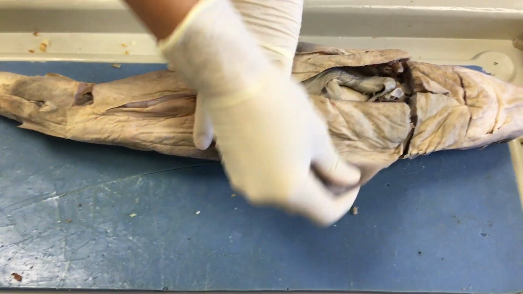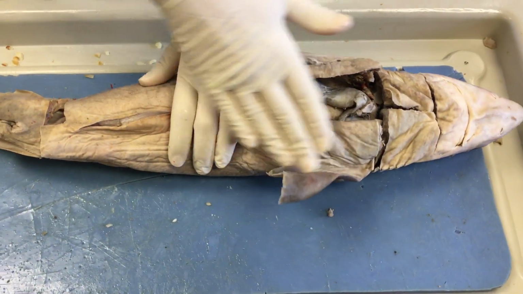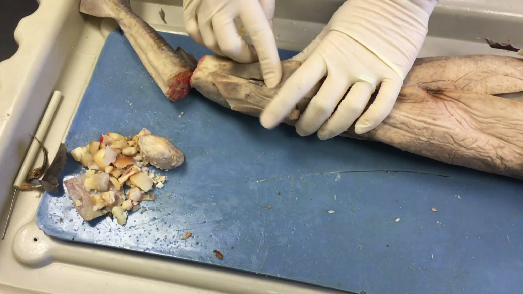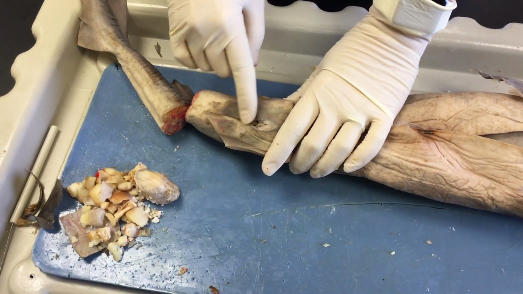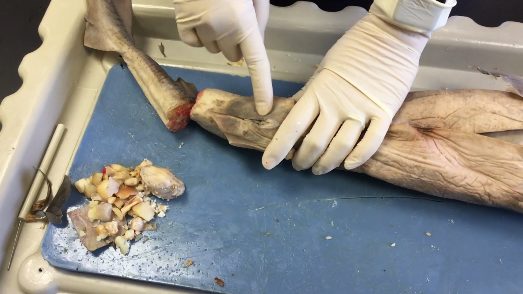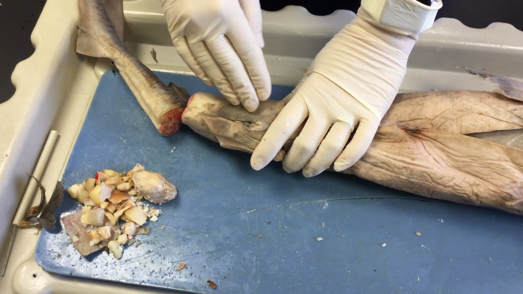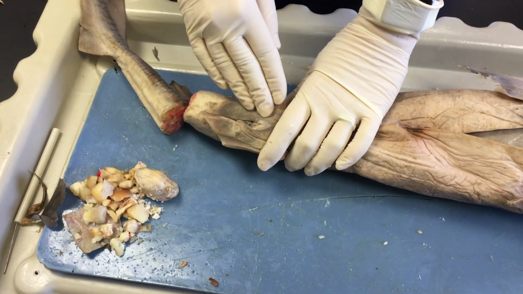Continuing down, again, we pass the pectoral fins down the ventral side all the way down to the pelvic fin here. And in the middle of the pelvic fin is this cloaca. And the cloaca is the opening for waste and gametes to enter and exit. And then, of course, where the pups are birthed in the female.